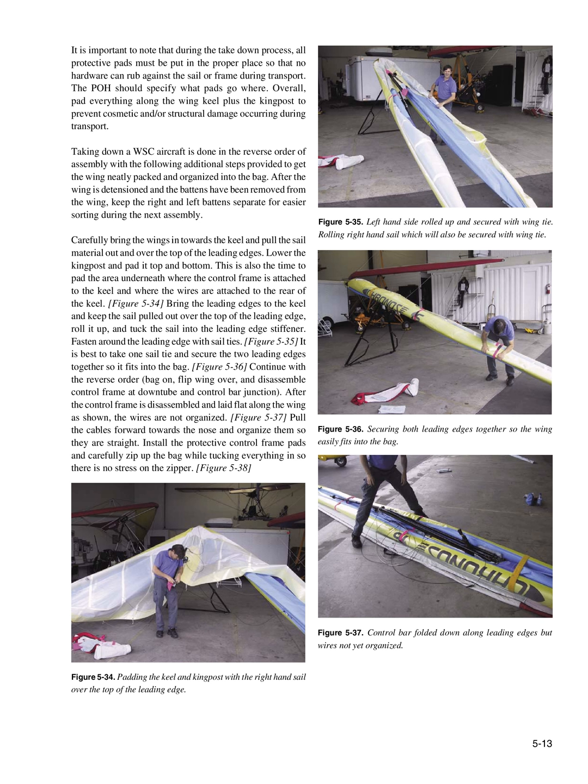Figure 535, it is best to take one sail tie and secure the two leading edges together so it fits into the bag. Figure 536, continue with the reverse order: bag on, flip wing over, and disassemble control frame at down tube and control bar junction.